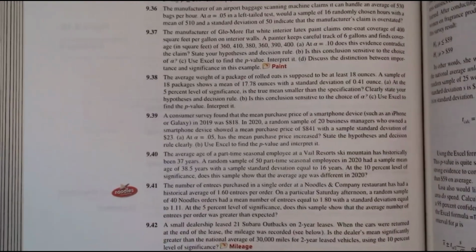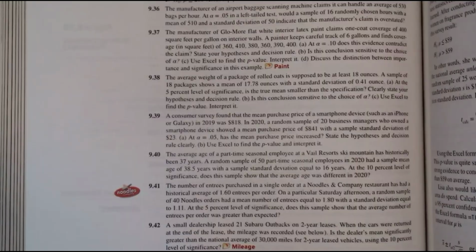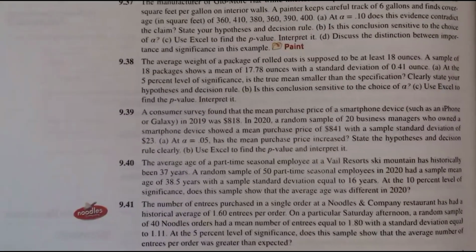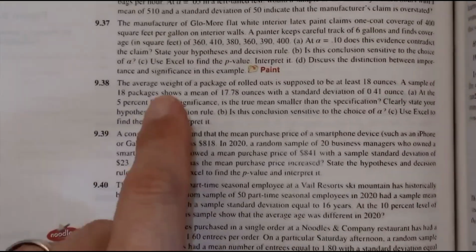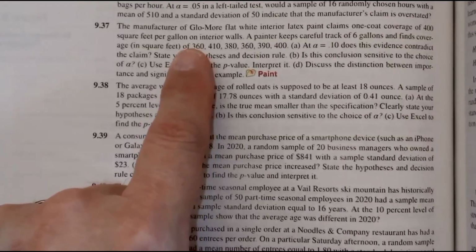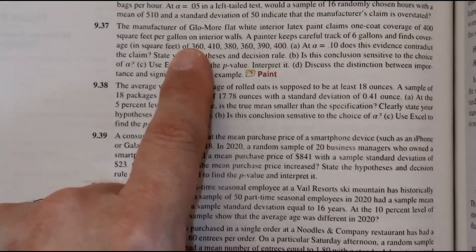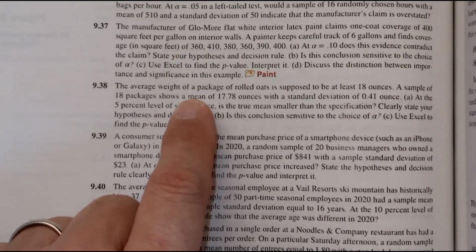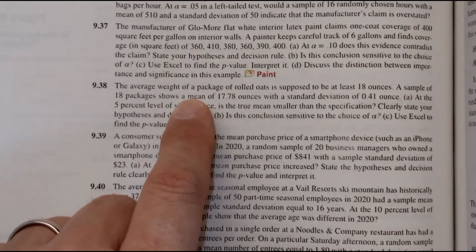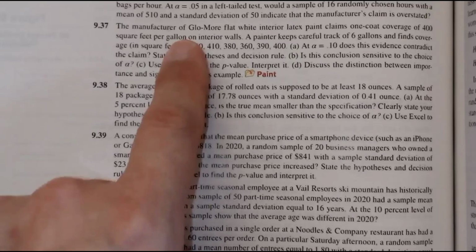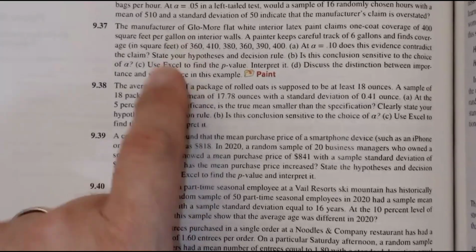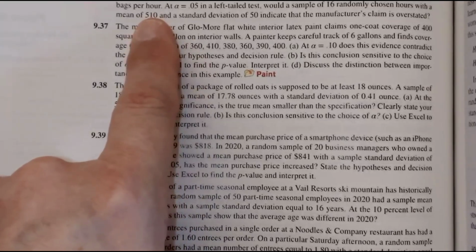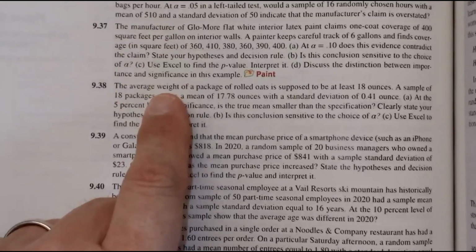Just look at the settings we have these problems phrased in. We just talked about paint coverage. The average weight of a package of rolled oats. Okay, quality control, right? Those are really the same question. Am I getting the claimed amount of coverage from the paint? Am I getting the right amount in the package?